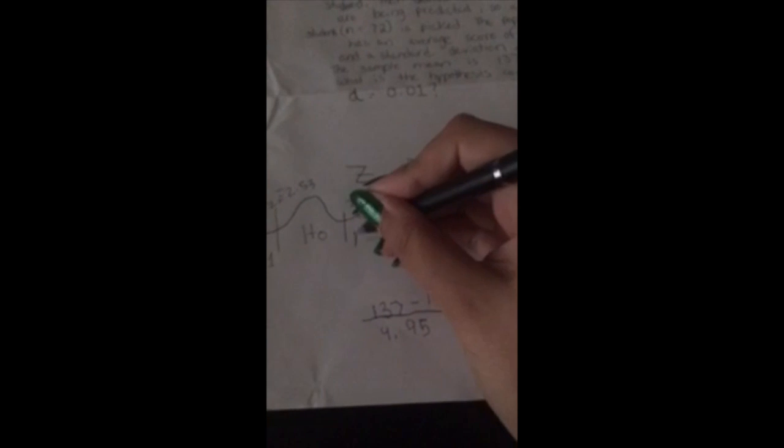For an alpha of 0.01, the critical region is at z equals 2.53, and here z equals 2.53. Here it would be negative, and the H0 region is here, the H1 region is here, the H1 region is here.